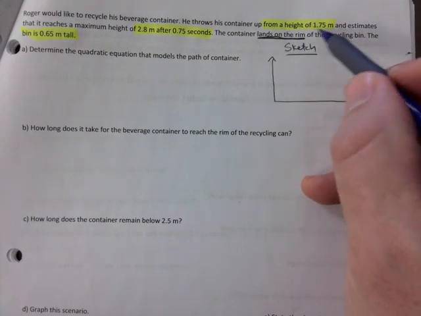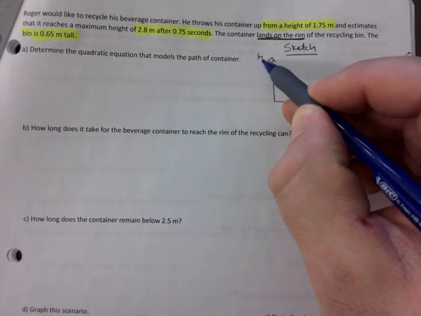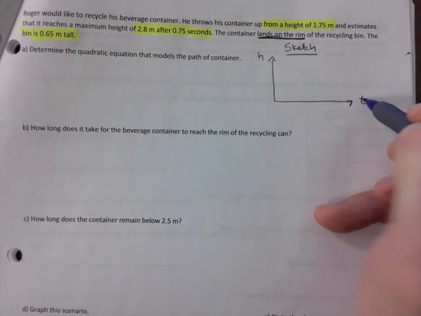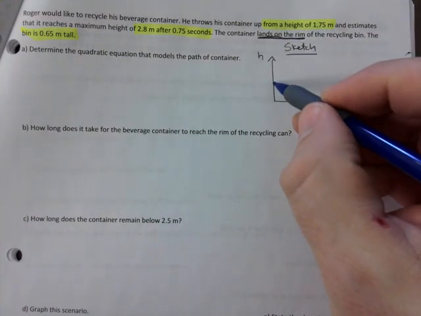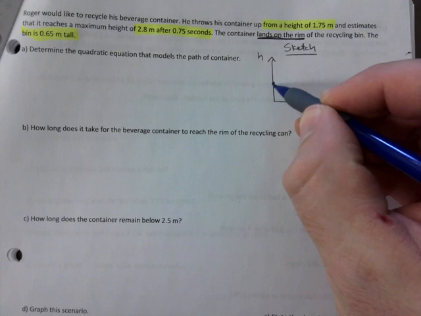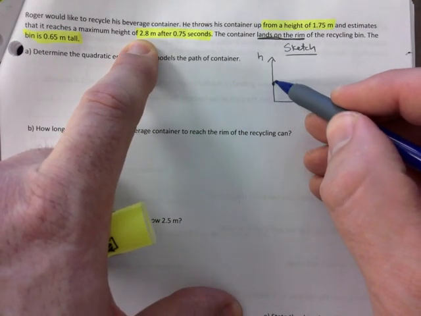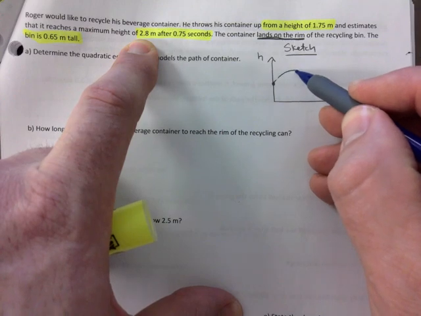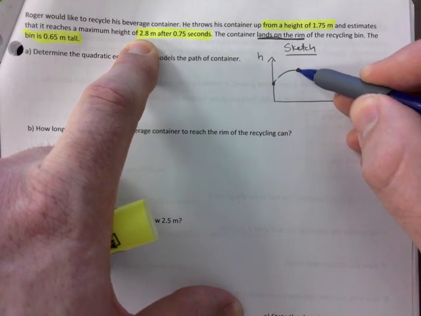Somebody is throwing it at a height of 1.75 meters. So this is height and this is time. That's usually how it goes. You want time along the x-axis, height here. So the beverage container is thrown from here, reaches a maximum height, okay, somewhere over here, and then drops.